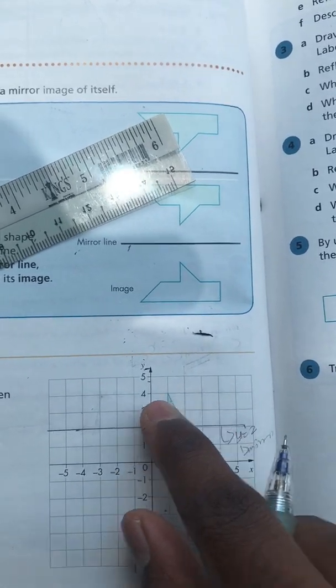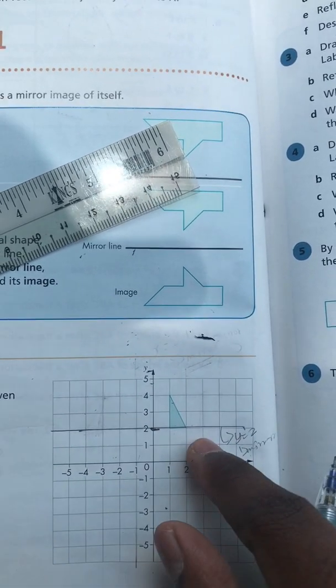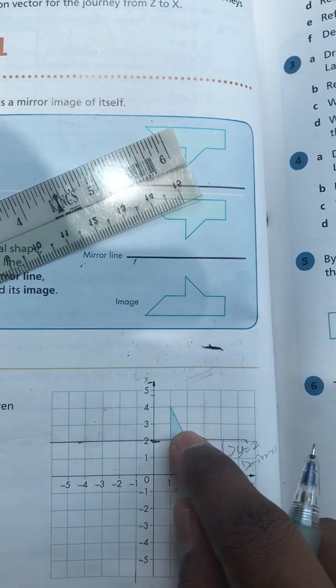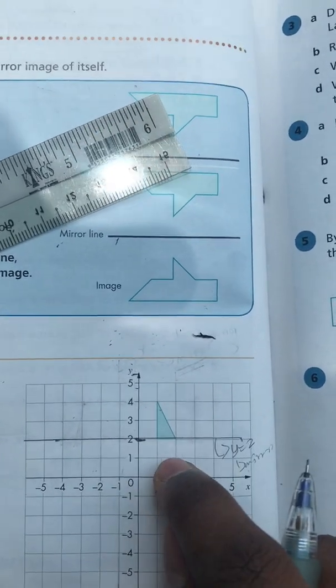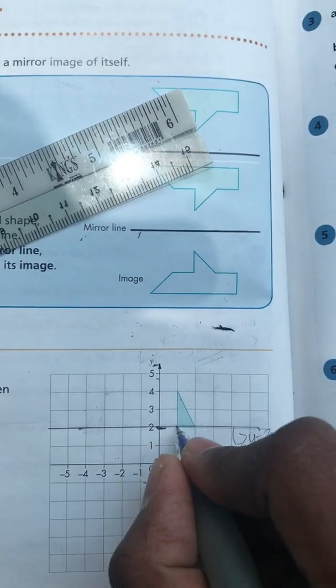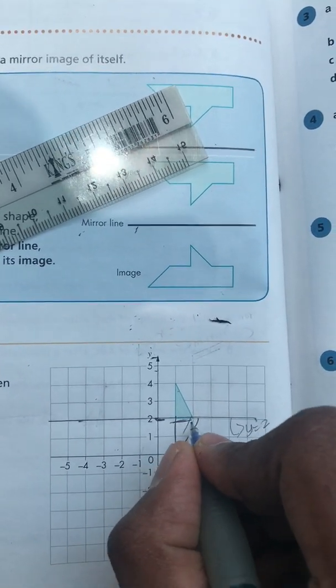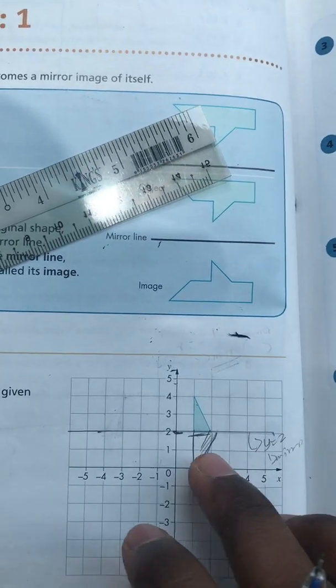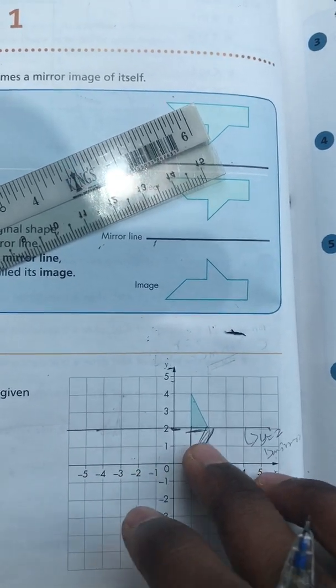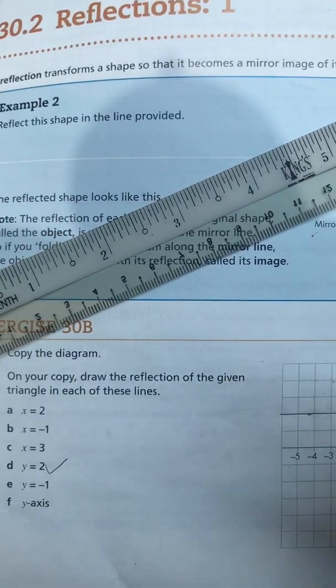So I'm going to reflect this triangle. Imagine this is my mirror, so I'm going to reflect. When I reflect, you see there's no distance. Basically, this triangle is sticking very close to the mirror. So I'm just going to reflect it, and it will look something like this. It must be the same, but because I use freehand, it looks a bit distorted, but the shape should be the same. So I reflected at y already, and I already did y and x for you.